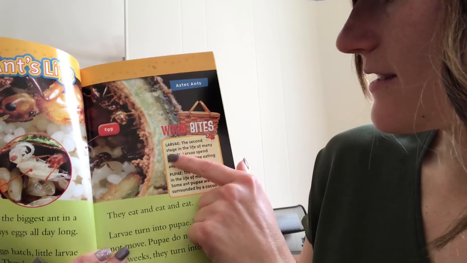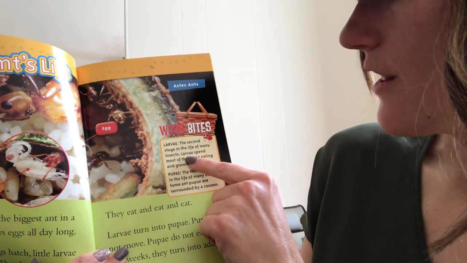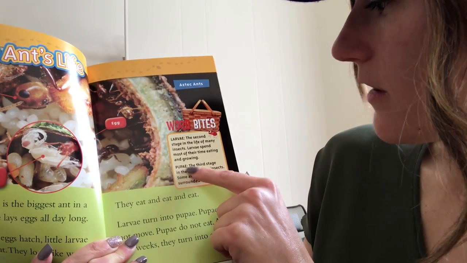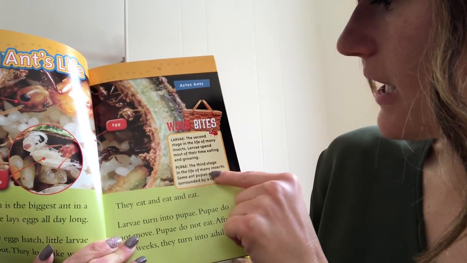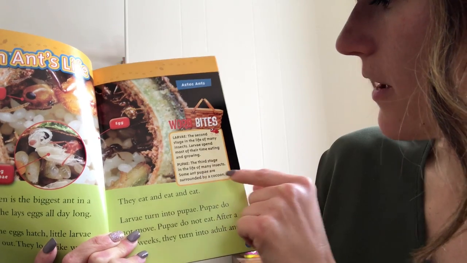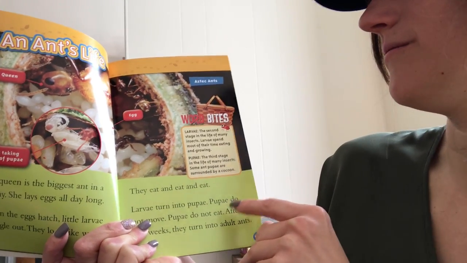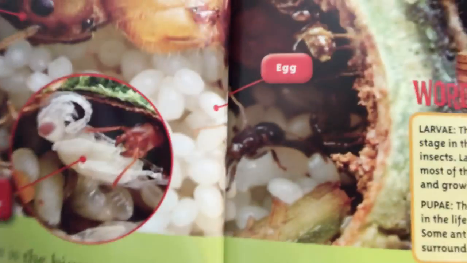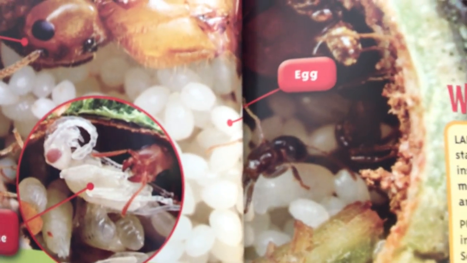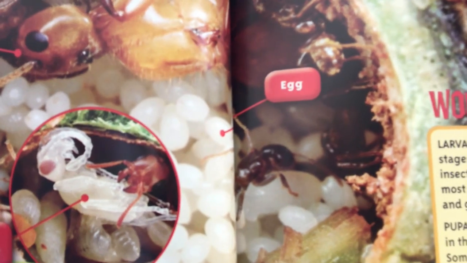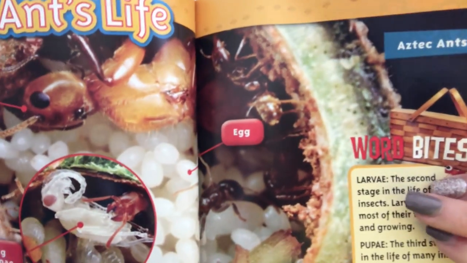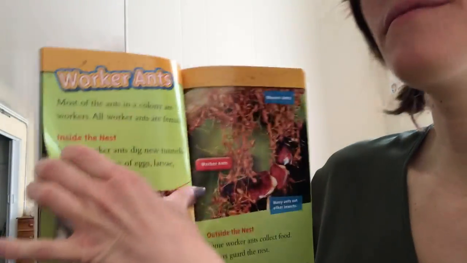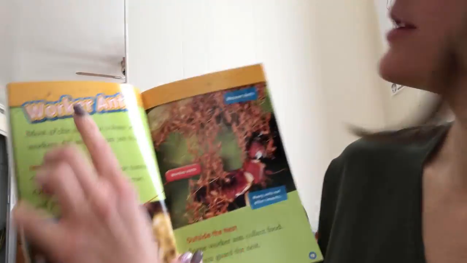Larva, the second stage in the life of insects. Larvae spend most of their time eating and growing. Pupa, the third stage of the life of many insects. Some ant pupa are surrounded by a cocoon. These are Aztec ants. That's pretty cool. I'm going to hold this closer so you can get a closer look at the pupa. He's kind of clear. Can you see that? Pretty cool. And that queen ant is so big. So big. Okay. This is about worker ants.